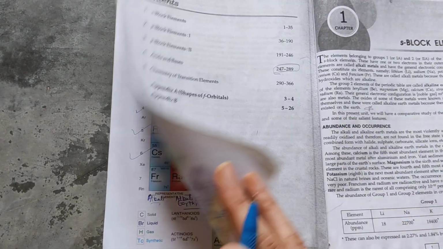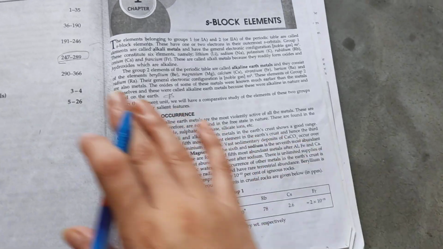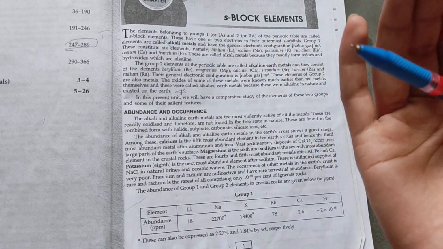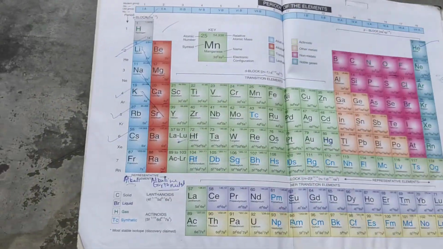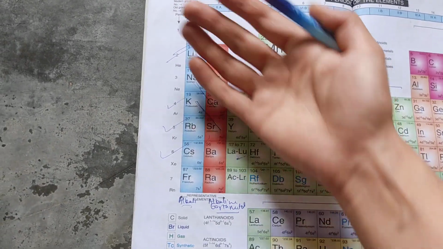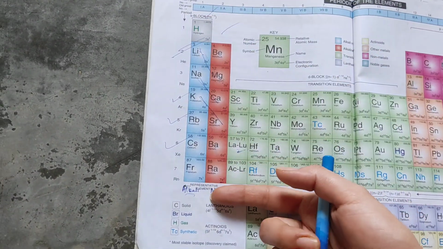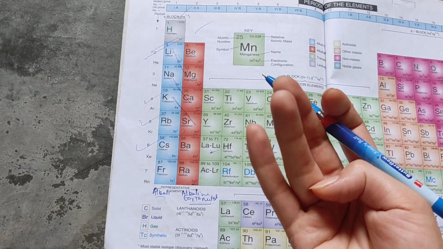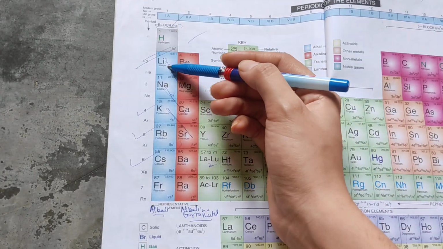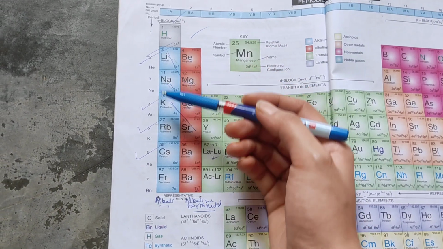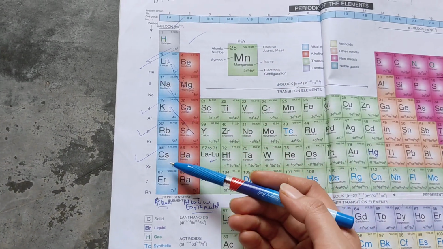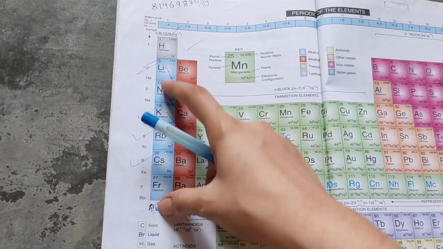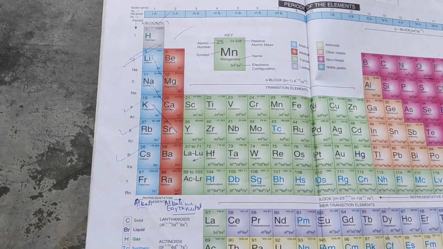Let's get started with this S block. At first we need to see what the elements are. Starting with group 1 elements, we have the list here. Hydrogen is not included in the list. Rest all the elements are there: lithium, sodium, potassium, rubidium, cesium and francium. I remember them by LINAC: lithium, sodium, potassium, then rubidium, cesium, francium. That's all you have to remember about group 1.